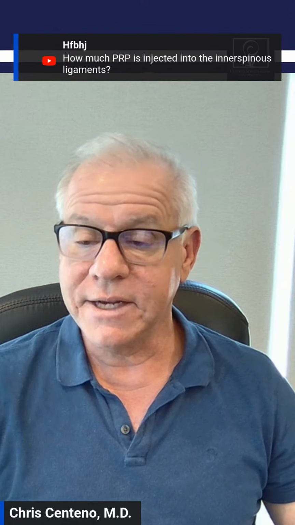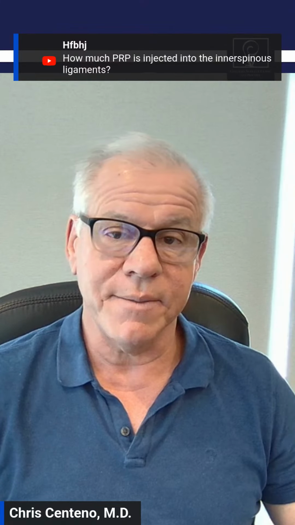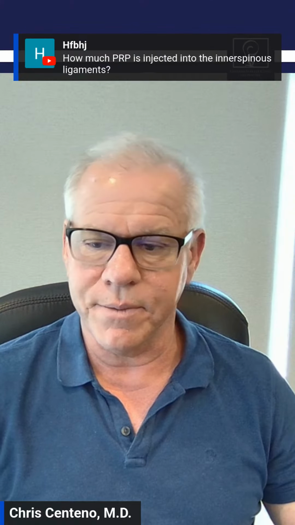How much PRP is injected into the interspinous ligaments? Not much, about a half cc per level.